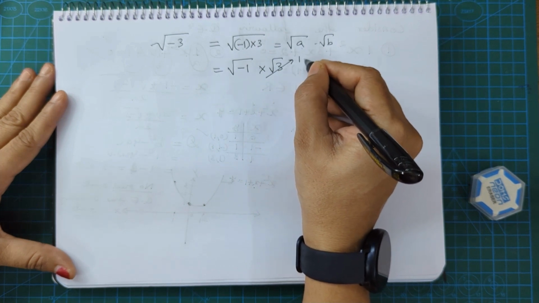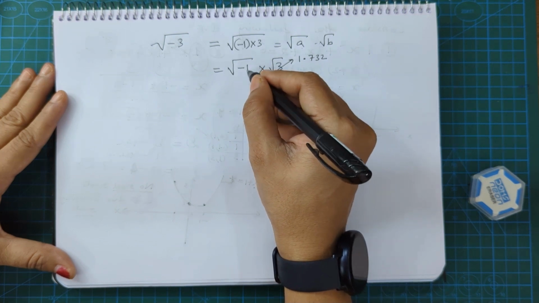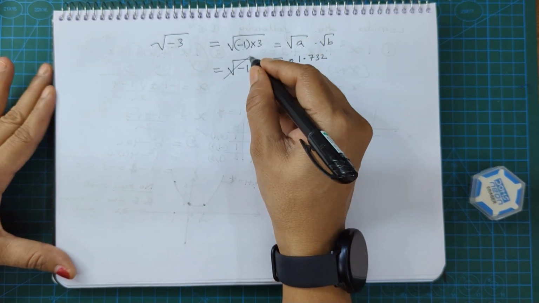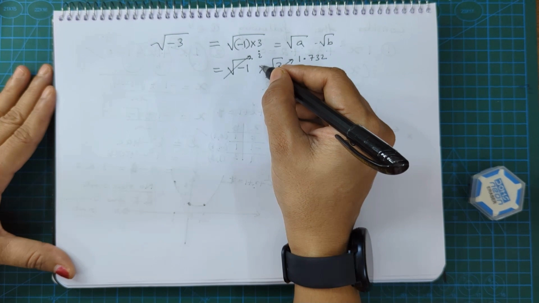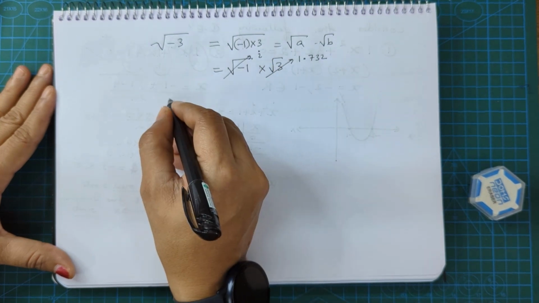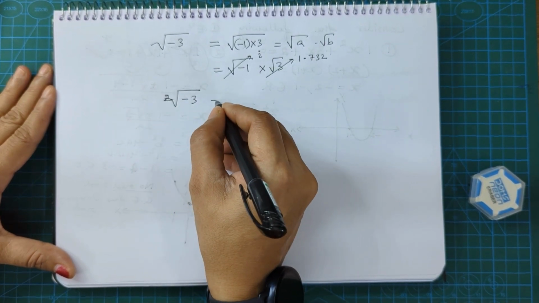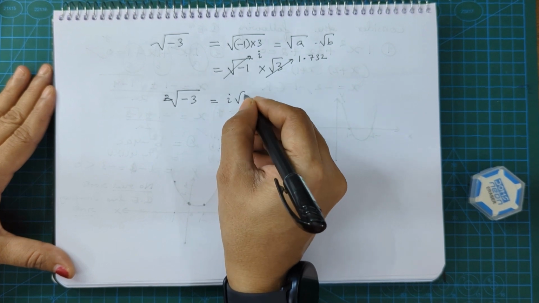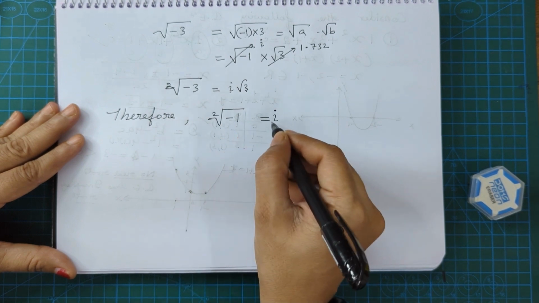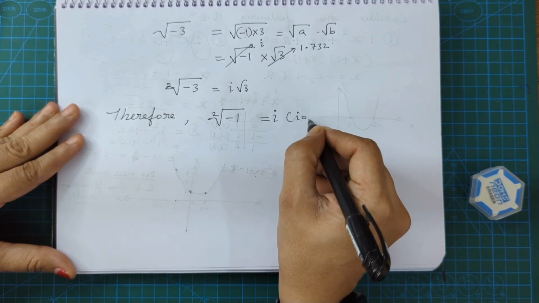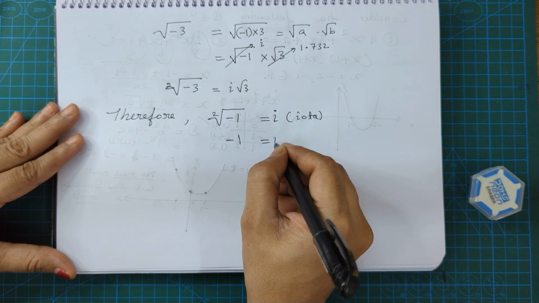Root 3, we know the value is 1.732, fine, and root of 1 is 1, but root of negative 1 is not known. So root of negative 1, we represent by a symbol called i, meaning imaginary part of a number, and we call it iota. So the square root of negative 3 is i times root 3, i root 3. Therefore, square root of negative 1 is i, which stands for iota, and once we square both sides, we will get negative 1 is equal to i square.